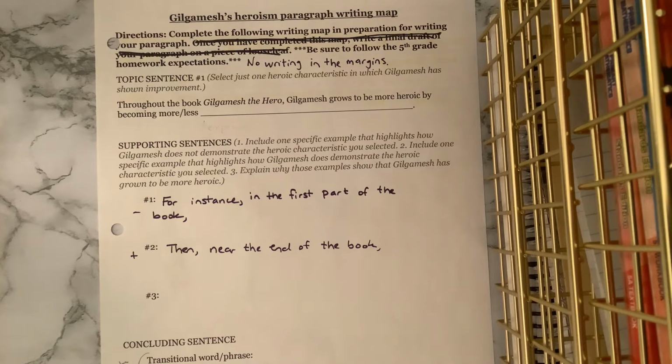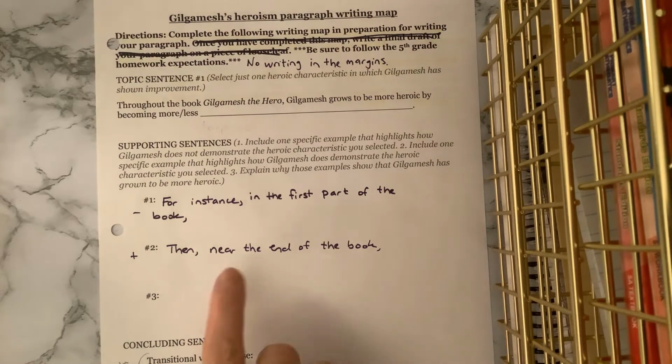You may use a quote. Again, pay attention. Do you need to set up that quote more? Or if you're not picking a quote, then you need to describe that example with enough detail that I know what you're talking about. So pause and then come back.